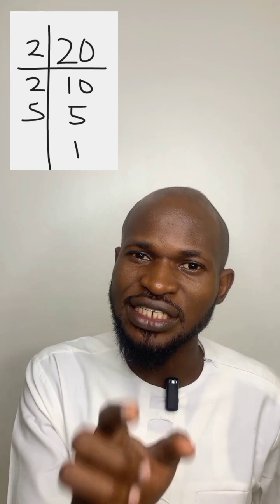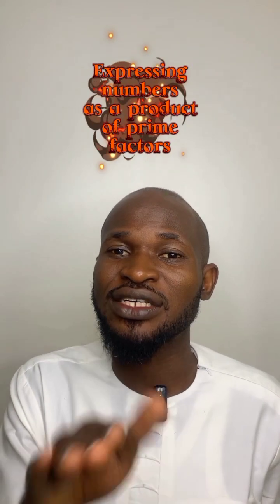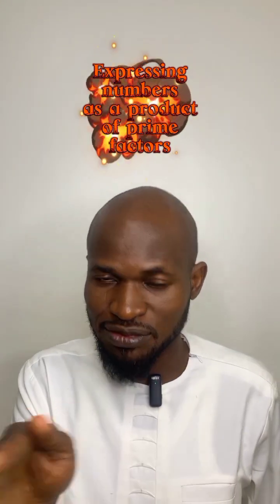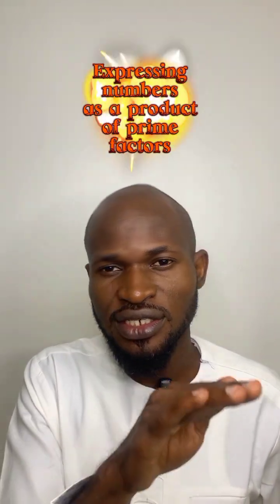So our 20 is now what? 2 raised to the power 2 times 5 in index form. But if they don't mention index form, you can just leave your answer as 2 times 2 times 5 as an expression of 20. Simple!